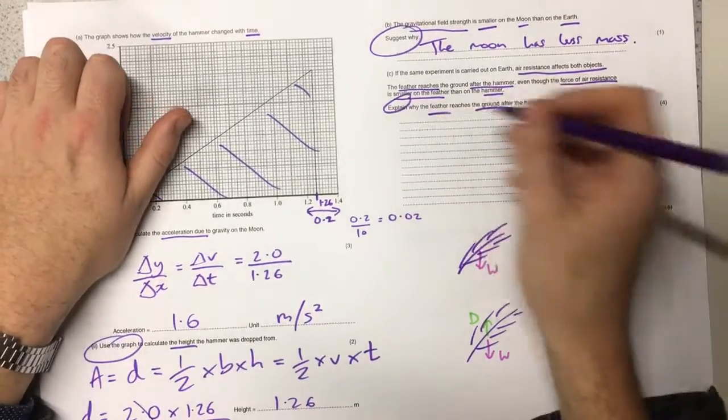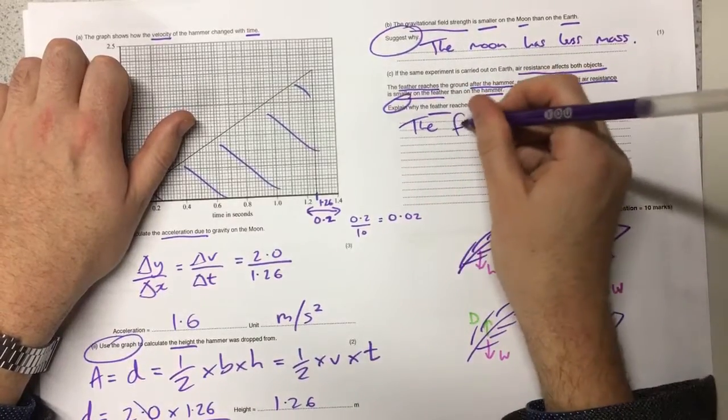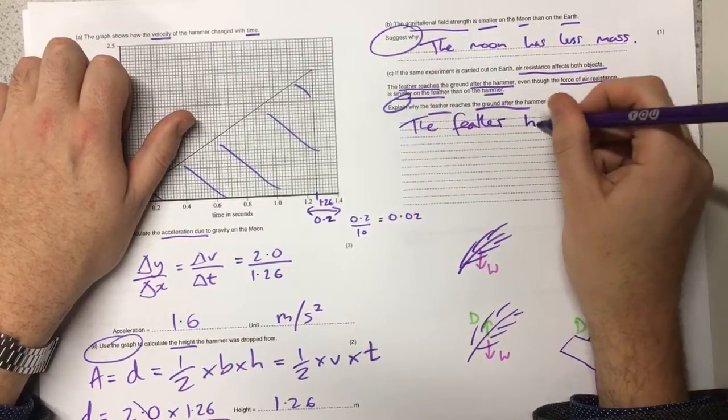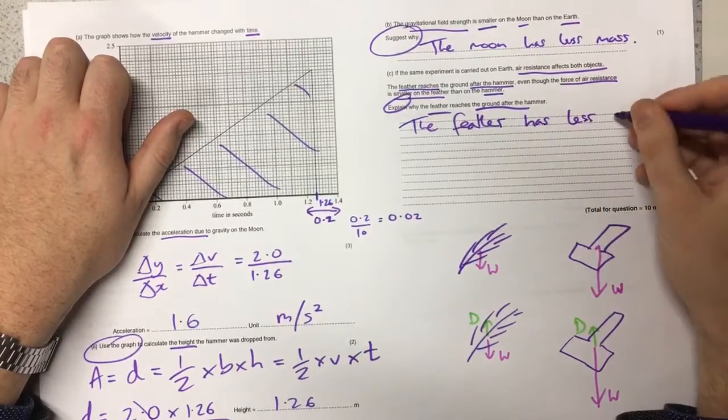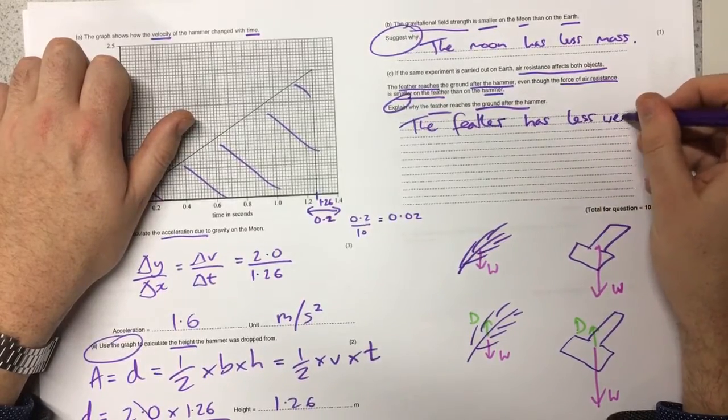So, the first thing to say for this question is that the feather has less mass, or you could say less weight in this case.